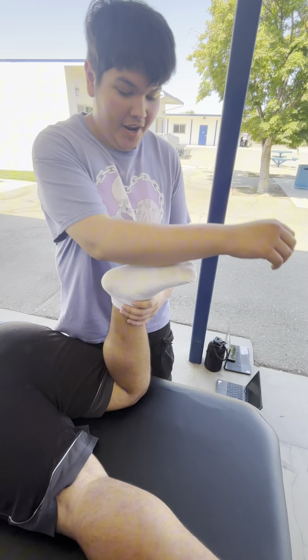Alright. Today we're going to do the hip range of motion test. First we're going to test the internal and the external. And we're going to lift his knee. Internal rotation. External.